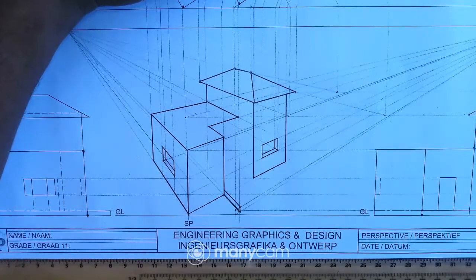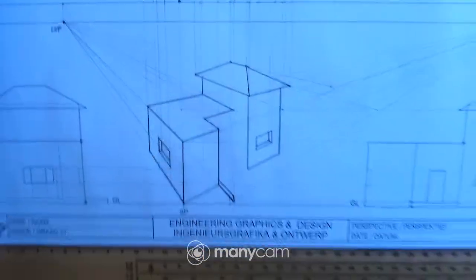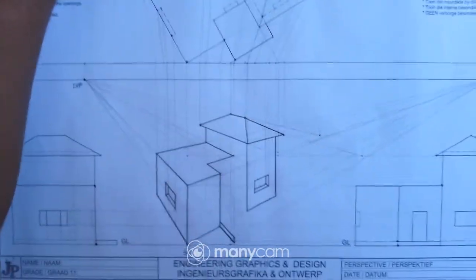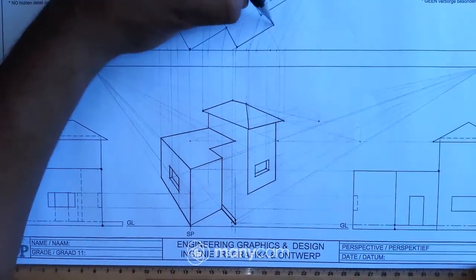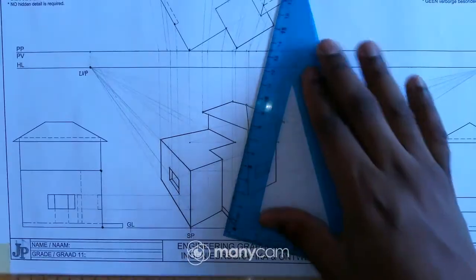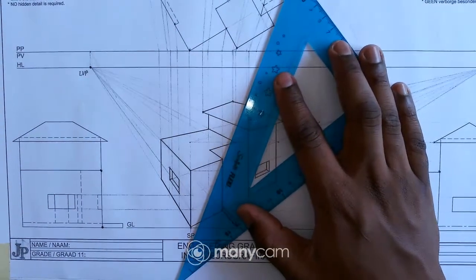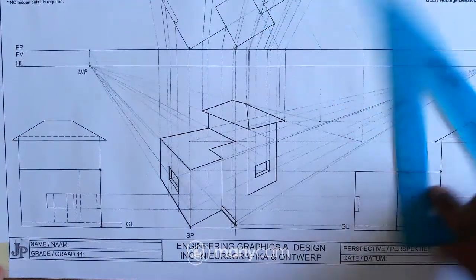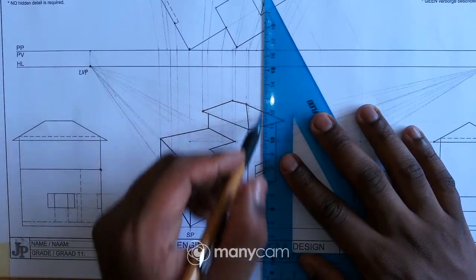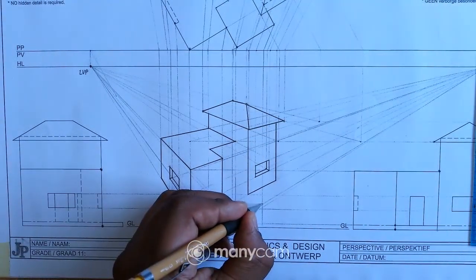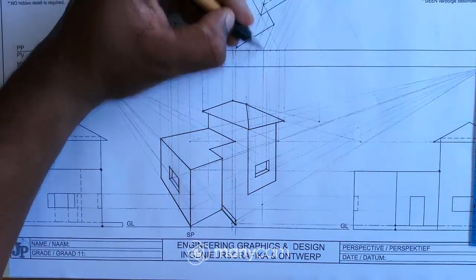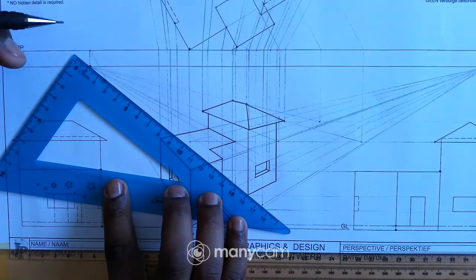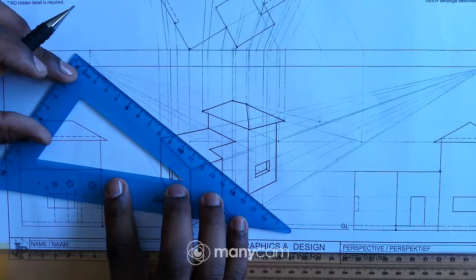Now I have to try and get, let me just zoom it out. Okay, so now I'll have to try and get this point, right? So I'll have to project that point to the SP like that, and then draw a vertical line from there. So that means that point is right over there. This point is right over there. So I can just take this point to my vanishing point, the left vanishing point.